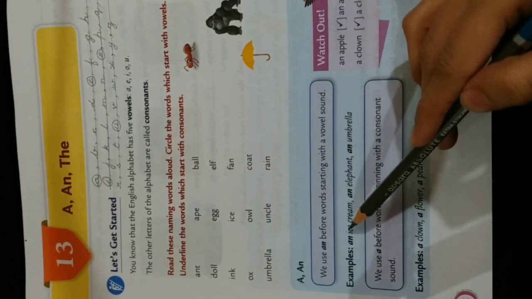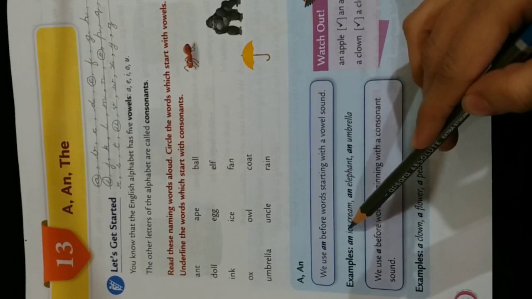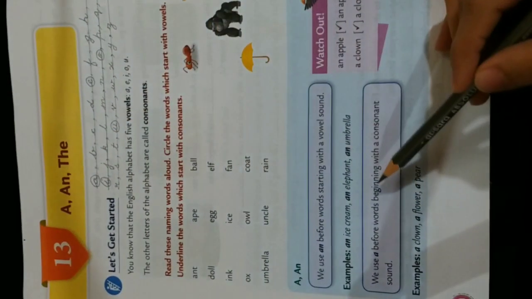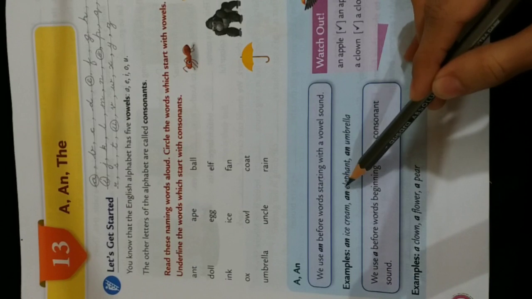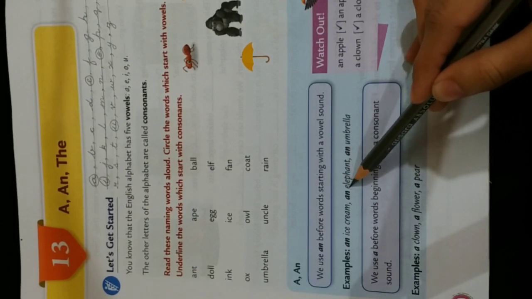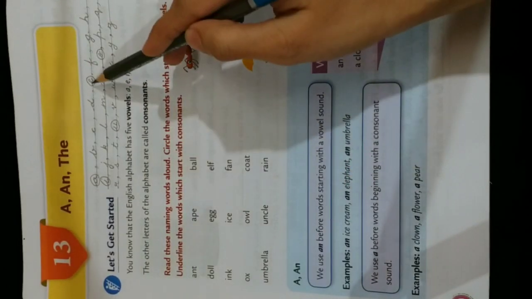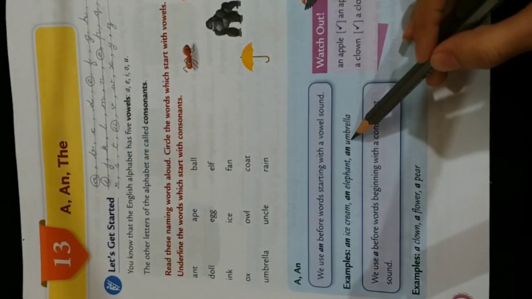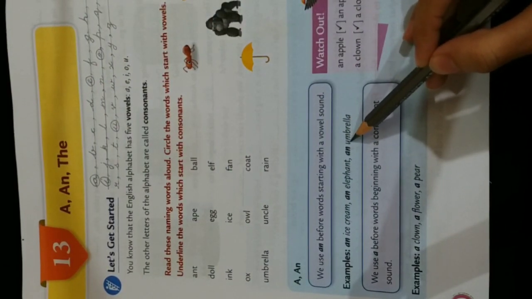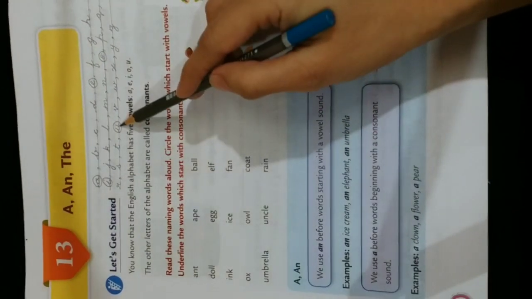Now you can see over here, ice cream is starting with I. I is a vowel. Elephant is starting with E. E is also a vowel. Then umbrella is starting with U, and U is also a vowel. Okay. So what do you understand?